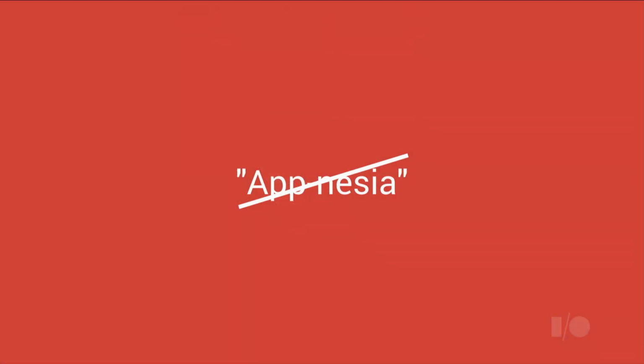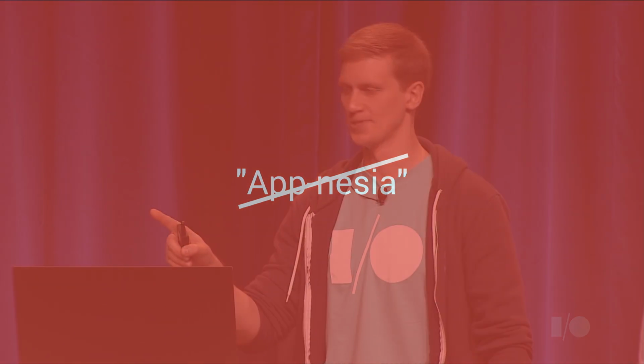In many cases, all you want to do is to make sure that your app does not suffer from what I call appnesia. And that's basically a disease that causes your app to forget its users. So by show of hands, how many of you at some point have reinstalled an app and discovered that it forgot something about you? Like user preferences, or maybe the game save state? Quite a few of you.